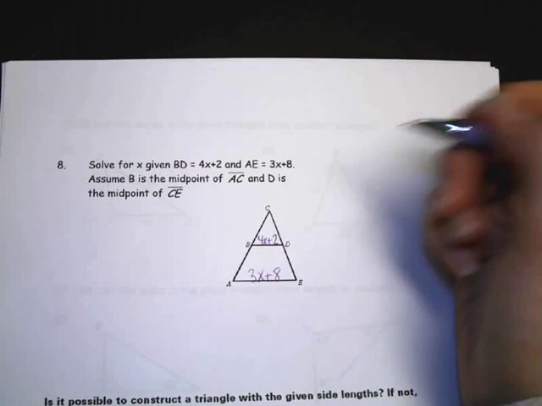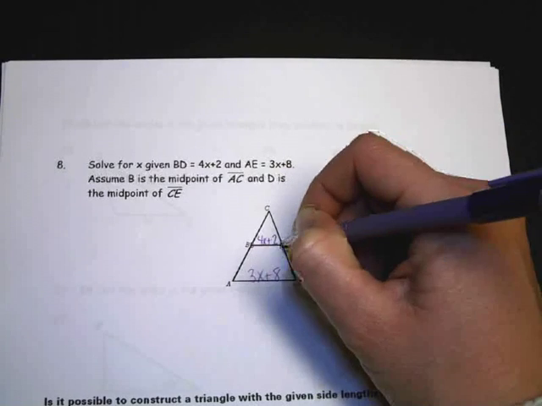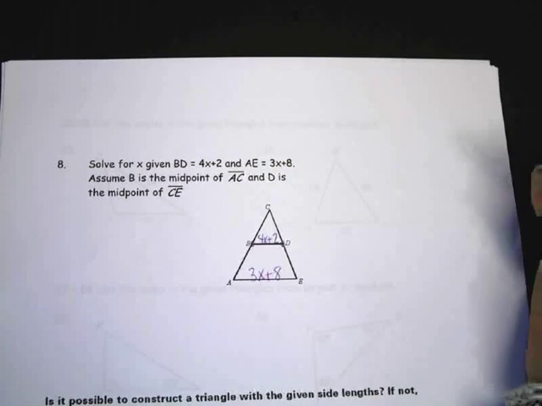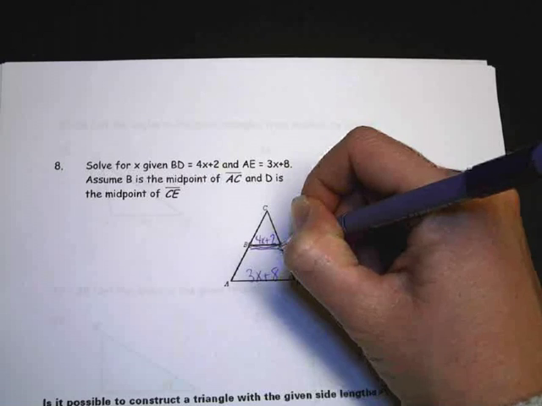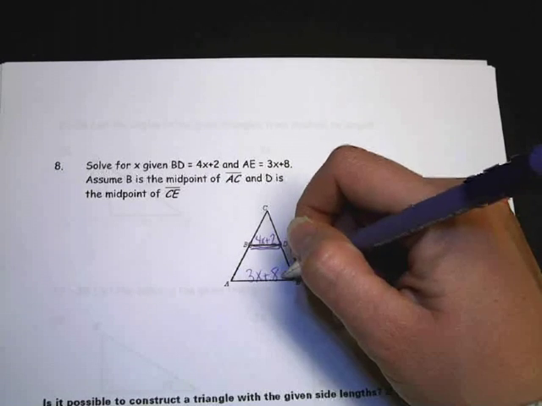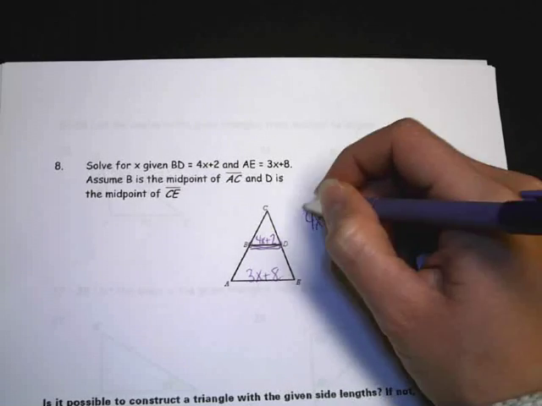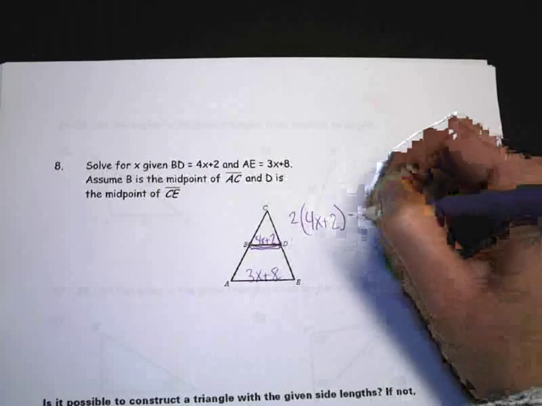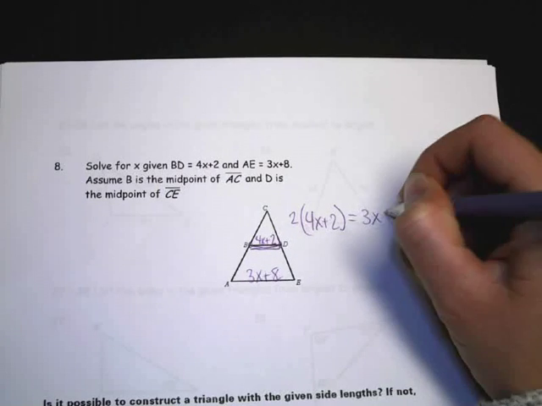Assume B is the midpoint of AC and D is the midpoint of CE. So that tells me I've got a mid-segment. And if I've got a mid-segment, then you take the small one and you times it by 2 to get the big one, right? So we take that small one and we times it by 2 to get the big side.